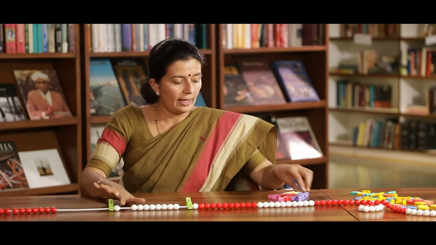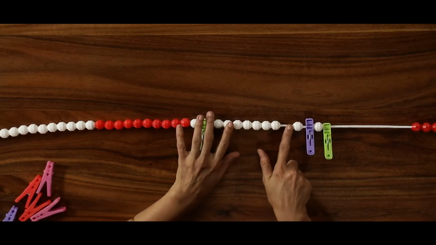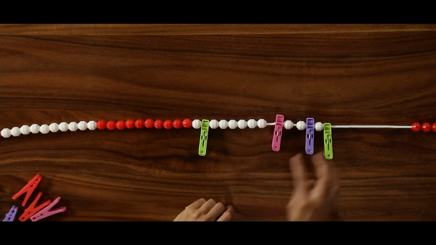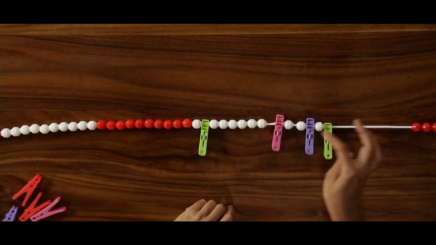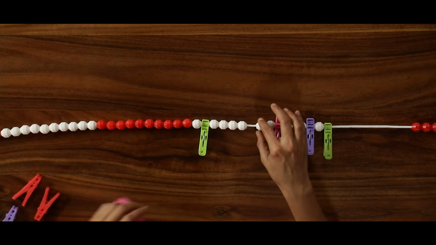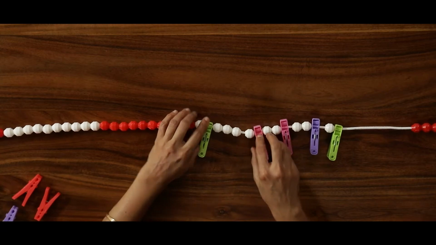Now, I will keep a clip after 1. After that, I will skip 2 and put a clip. 1, I will not say 2. I'll skip and say 3. I will not say 4. Count 5. I will not say 6.